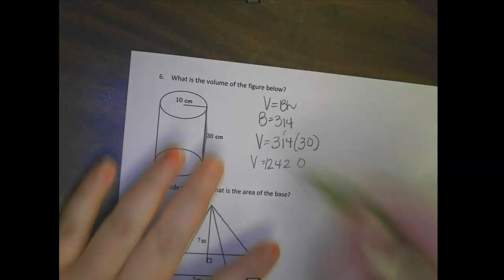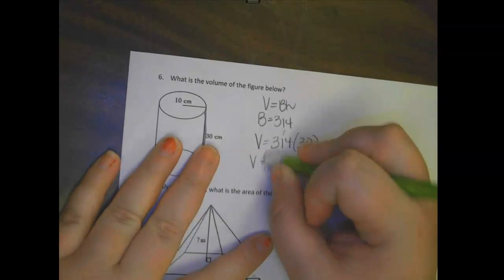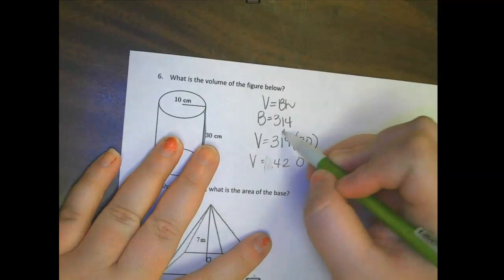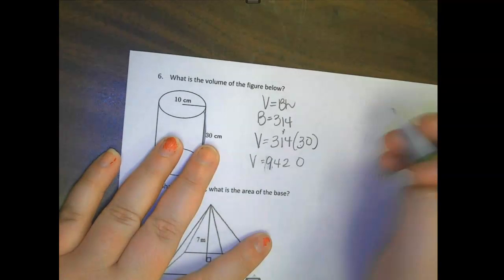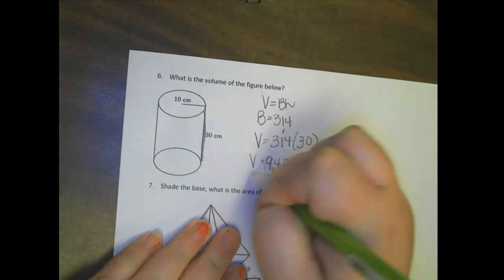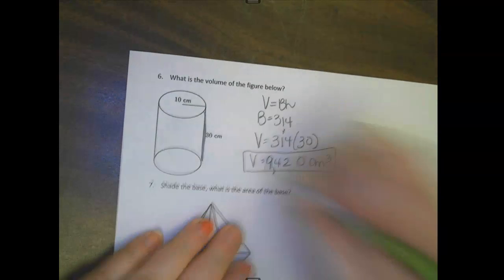Nope, it's not right. 3 times 4 is 12, 3 times 1 is 3, 3 times 3 is 9. Sorry. So 9,420 centimeters cubed.